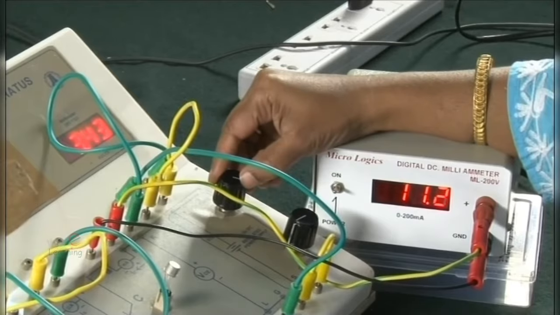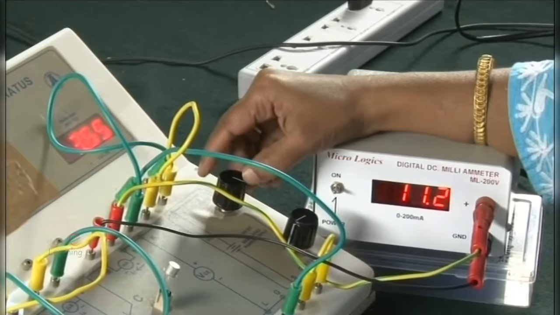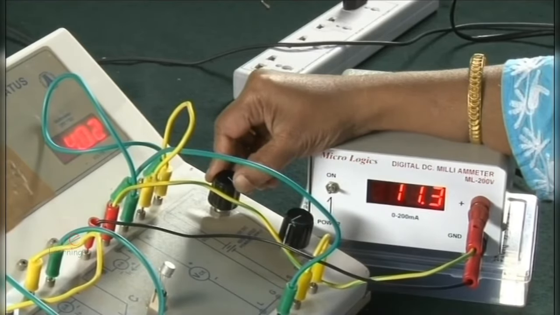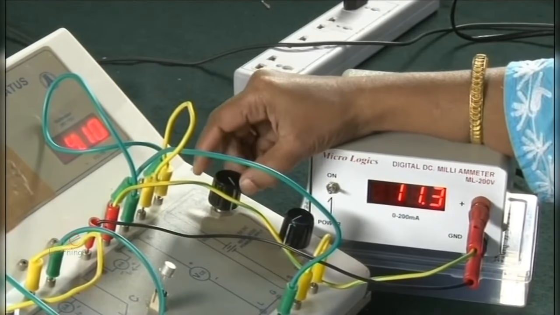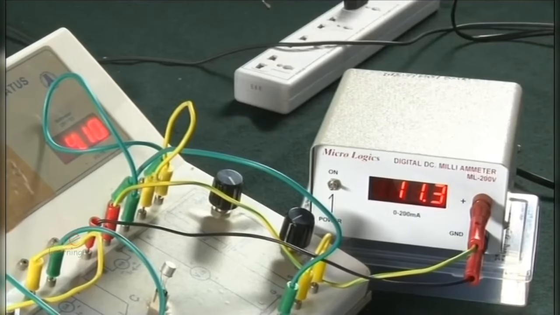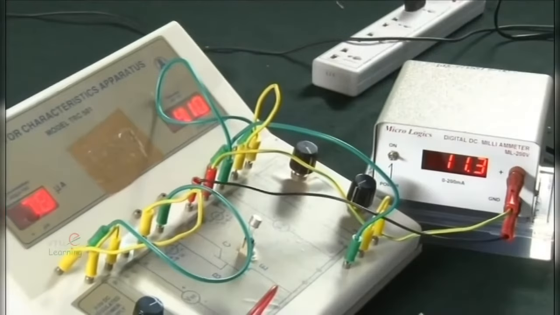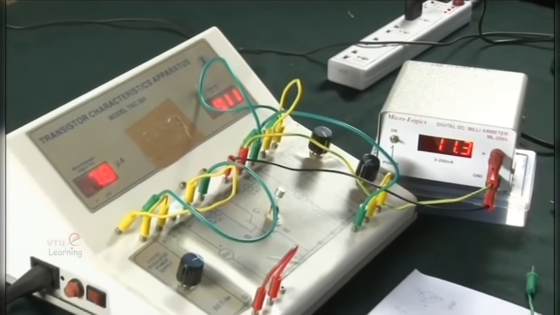So I have increased the voltage from 1 volt to 3 volt. So the corresponding variation in the current is of the order of 0.1, which says that the current remains almost constant as seen in the graph, model graph.